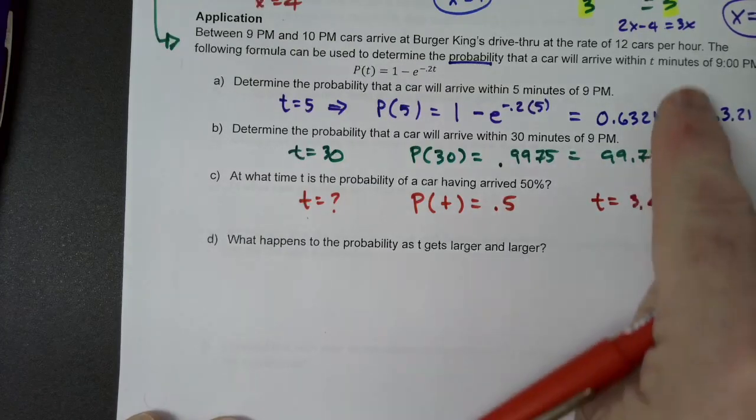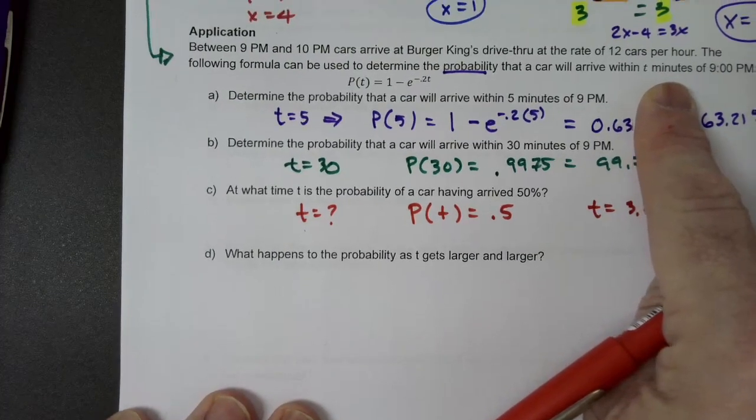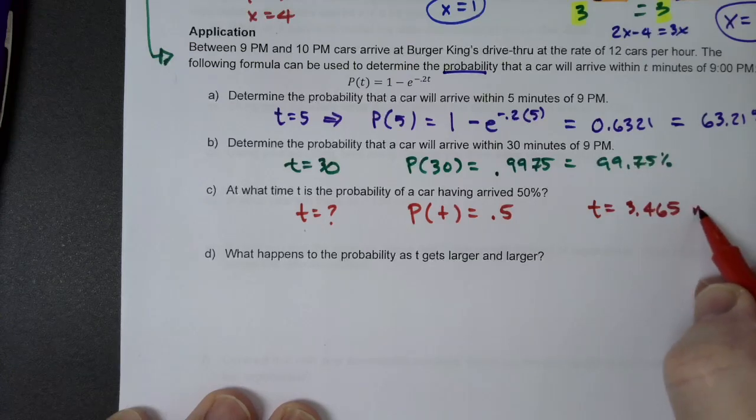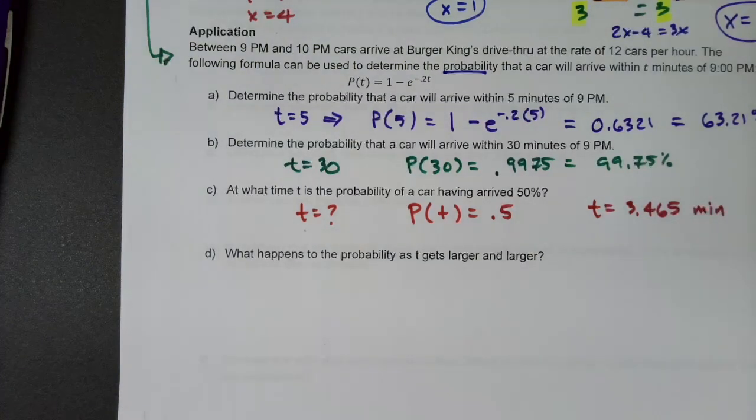And remember, t is the amount of time in minutes from 9 p.m. So this is saying that you got a 50% chance of seeing a car within roughly 3.5 minutes. I think this is a pretty busy Burger King, right? Especially late at night. Maybe it's a Friday night and there's things going on, but yeah, you've got a 50% chance that you're going to see one car within 3.5 minutes of 9.